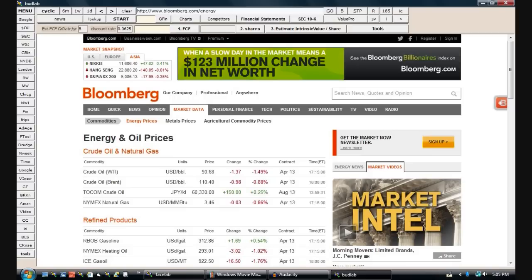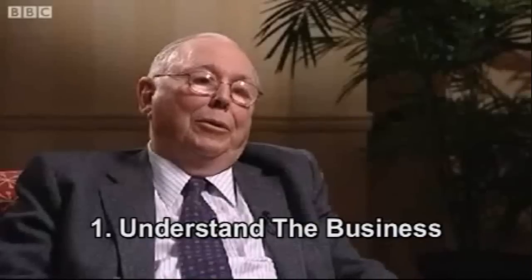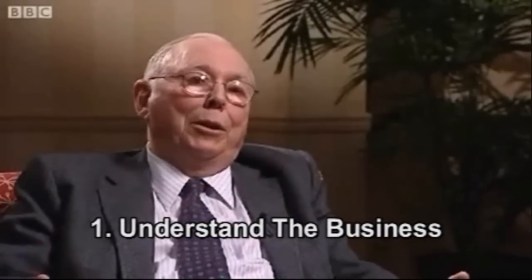energy page on Bloomberg. And what this shows us is the price of a barrel of oil, a couple different types. The basic crude oil, West Texas Intermediate, or WTI, which is selling for around $90 a barrel, and then the Brent crude, which is selling for $110 a barrel.